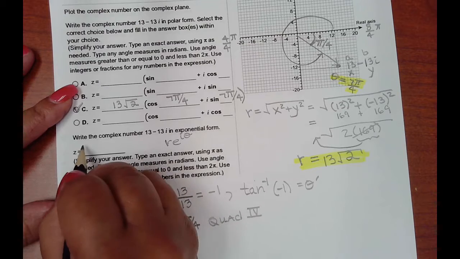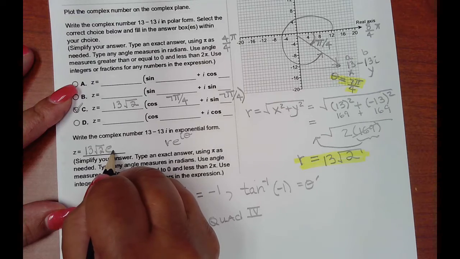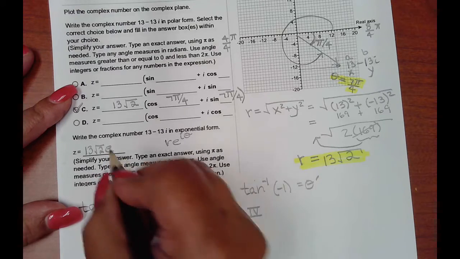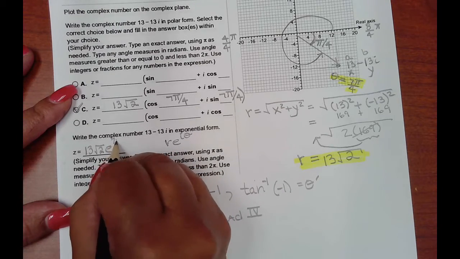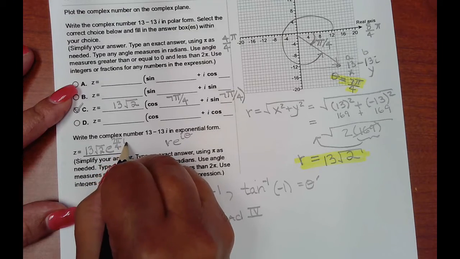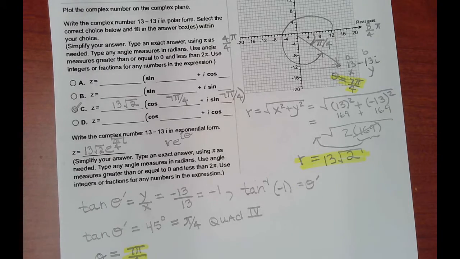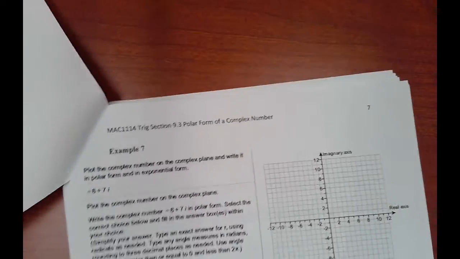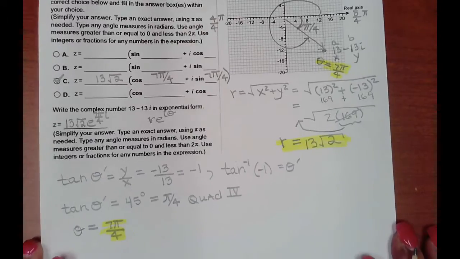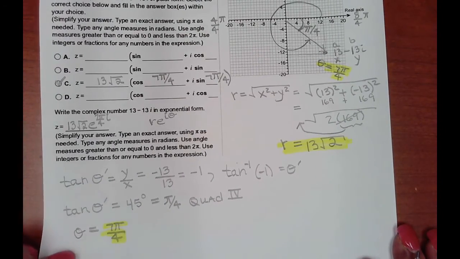So that R value is 13 square roots of 2 times e raised to the power of i times theta. Our theta was 7 pi over 4, and then it has to be multiplied by i to give it in full exponential form. Okay, so that's all the answers that we needed there.